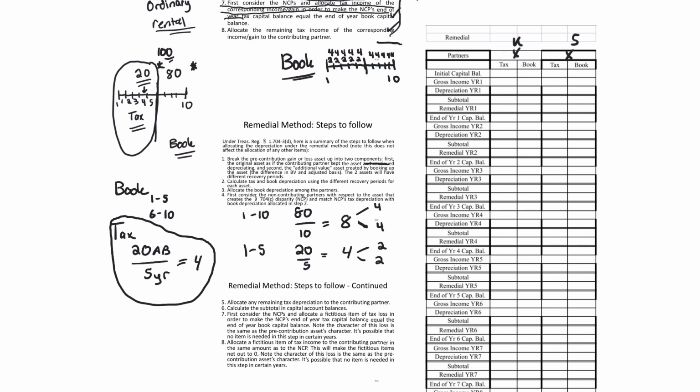For book, it looks like this, per partner. All right, so we've got our amounts, and that's the most important part. And again, we were calculating that per partner for book purposes. So in years 1 through 5, it's 6, 6, 6, 6, and 6. And then years 6 through 10, it's 4, 4, 4, 4, and 4. Okay, so in years 1 through 5, they're going to have $6 of book depreciation, and in years 6 through 10, they're going to have $4 each partner.